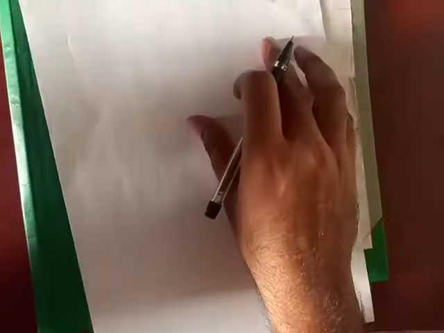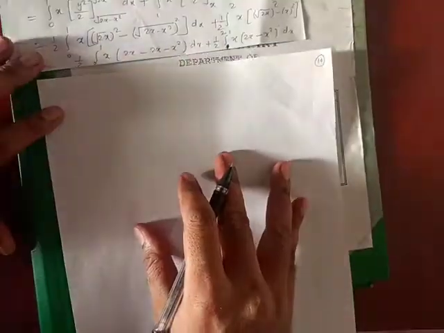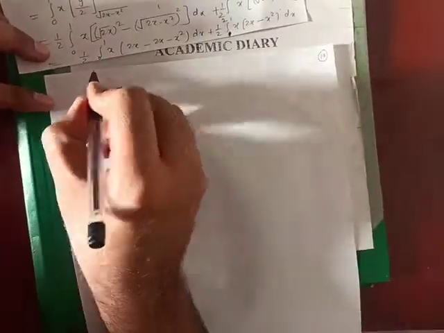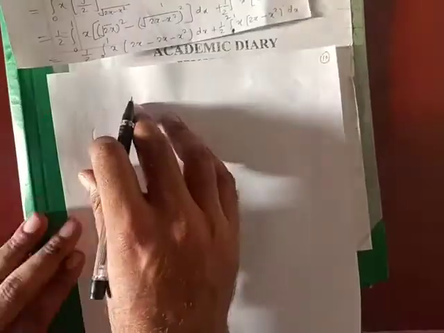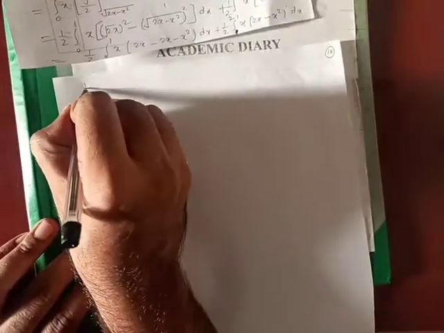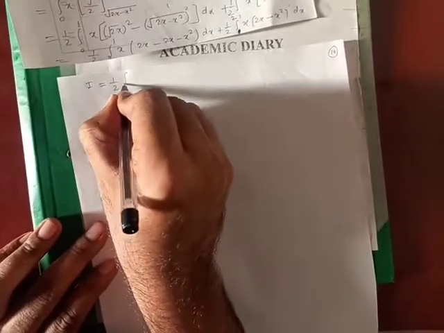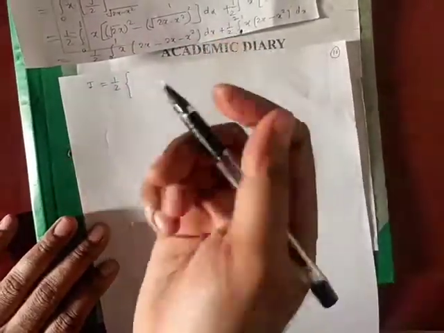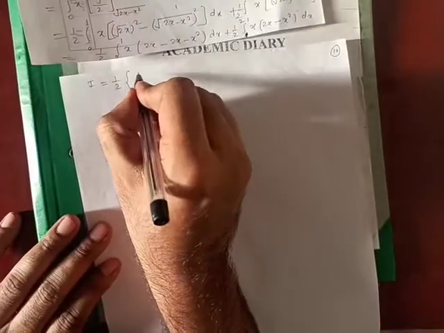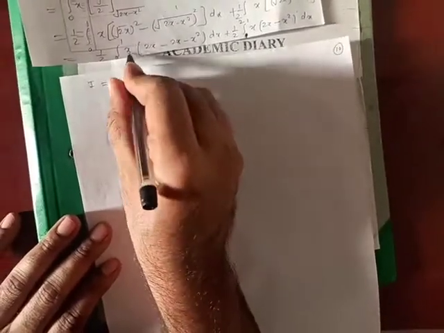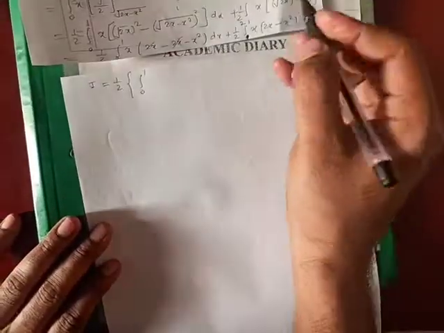Continuing on next page, this will be I is equal to 1/2. You can take out 1/2 common from both these equations if you want. So inside this is 0 to 1, x into 2x get cancelled, right?